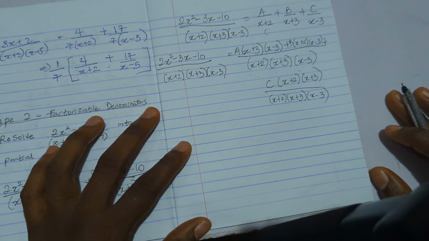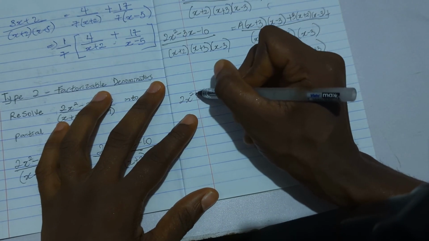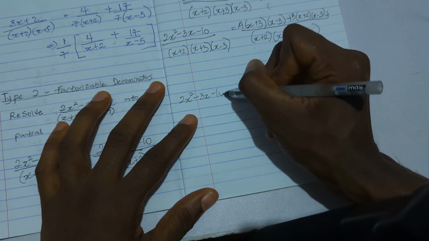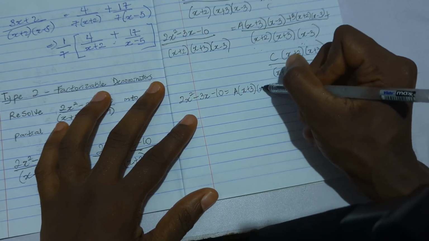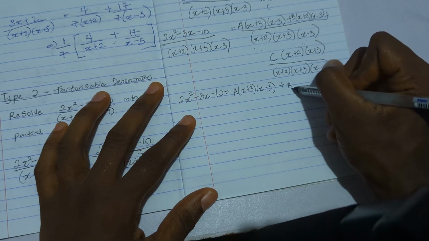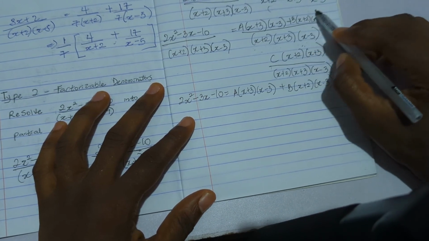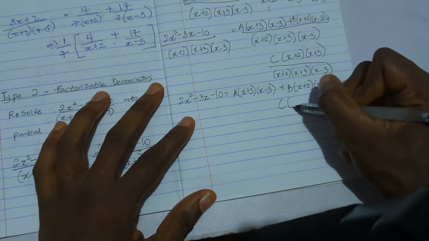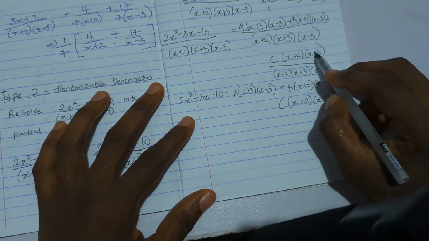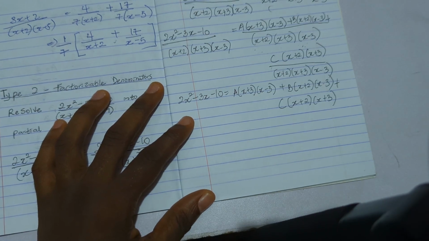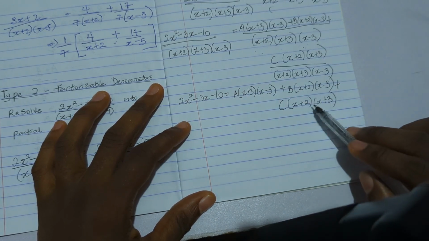So in usual fashion we just work with the numerator, and the numerator tells us what? 2x² - 3x - 10 equals A, open bracket, (x + 3)(x - 3), then plus B, open bracket, (x + 2)(x - 3), as you can see up here, then plus C, open bracket, (x + 2)(x + 3), as you can see here as well. So now the next step we are going to do is to ensure that we expand these brackets.